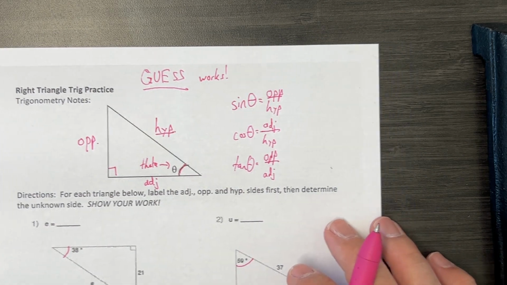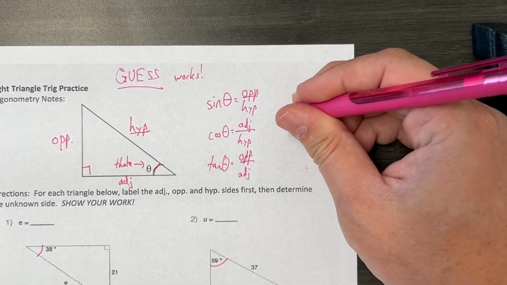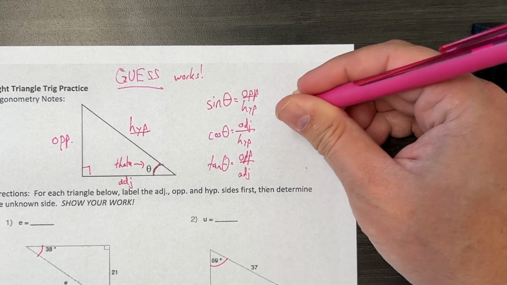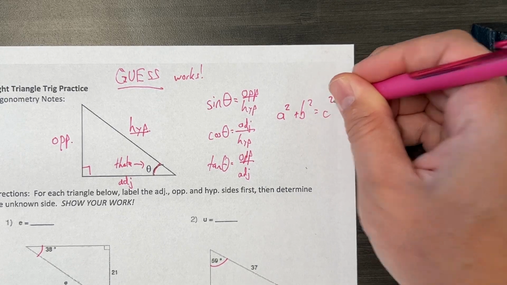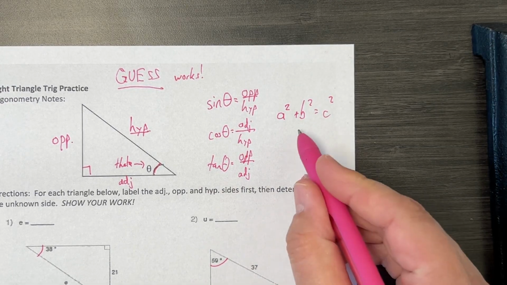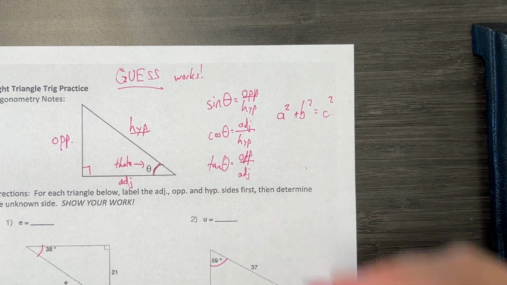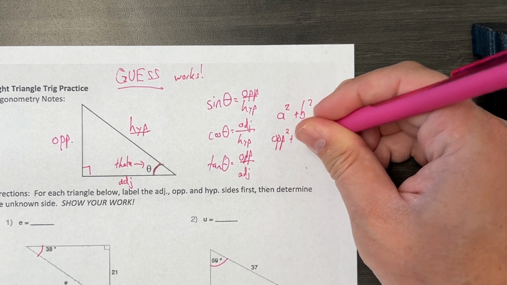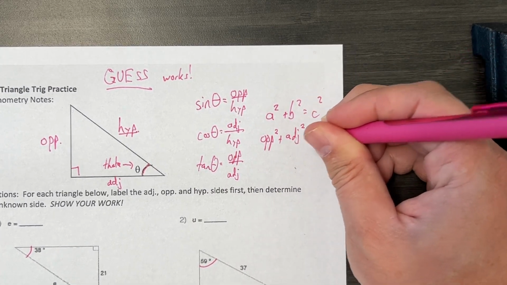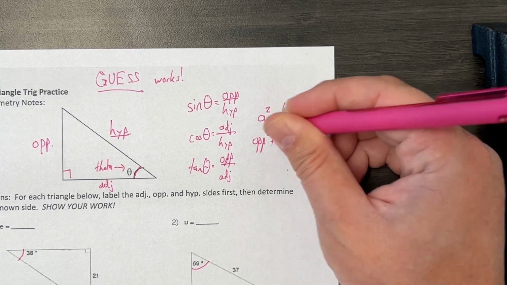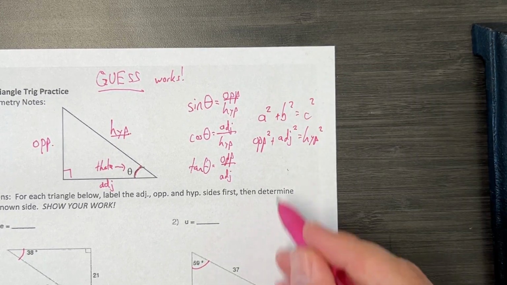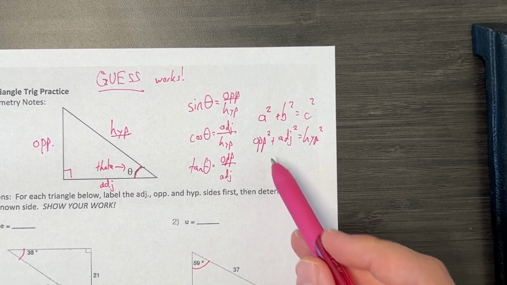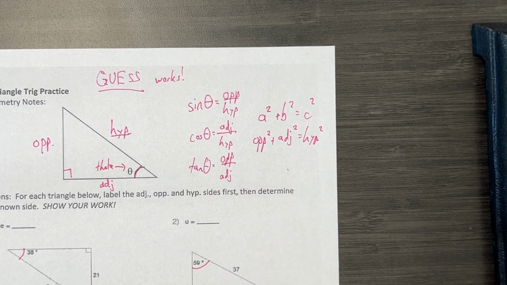Now, on a right triangle, you probably remember from geometry class that we also know that the two legs, a and b, squared, add up to the hypotenuse c squared. So a squared plus b squared equals c squared is the Pythagorean theorem. So in this context, what that's saying is opposite squared plus adjacent squared equals hypotenuse squared. It doesn't really matter which one we label a and b, but just to put it in the same context of labeling that we have, we can say opposite squared plus adjacent squared equals hypotenuse squared.